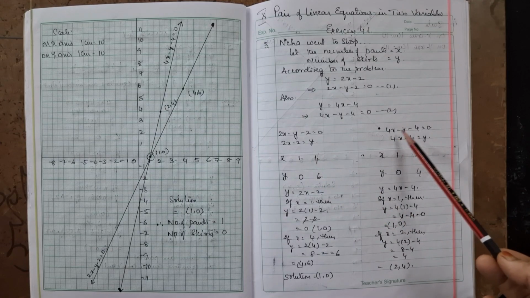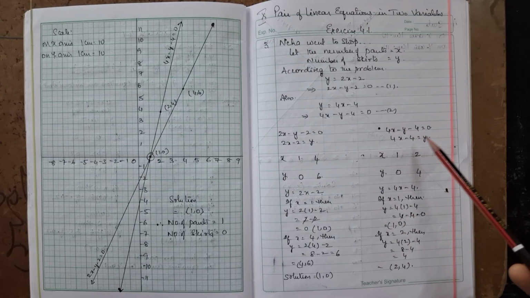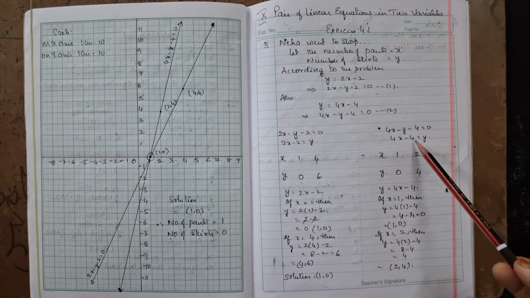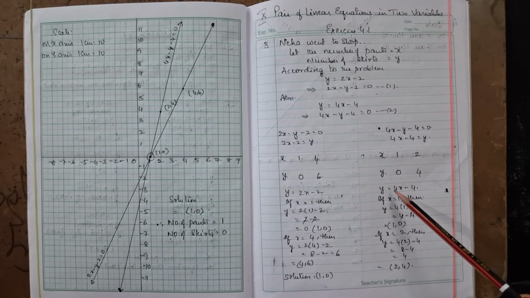And the second equation, 4x minus y minus 4 is equal to 0. So 4x minus 4 is equal to y. So y is equal to 4x minus 4. X is 1, I have taken. 4 into 1, 4 minus 4 is 0. So 1 comma 0. And x is equal to 2, I have taken, 4 twos are 8. 8 minus 4 is 4. 2 and 4. So these values I have kept in the graph.